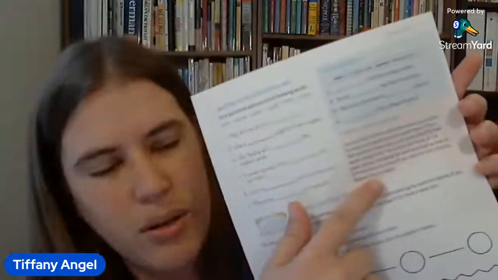Okay, and then it has, I don't know if they've done this or not, the poetry memorization. It says that they should have a 3x5 card with a poem that they are working on memorizing. So if they have that, we'll work on that.